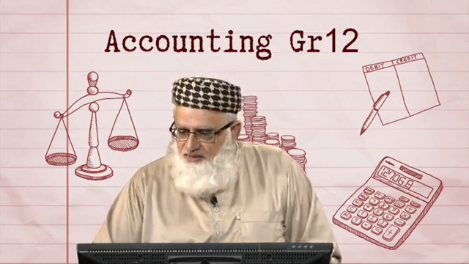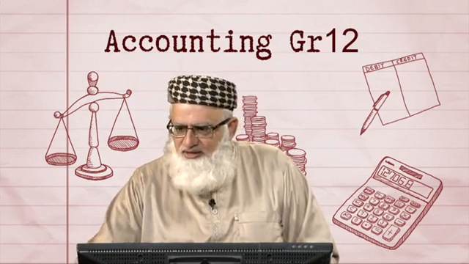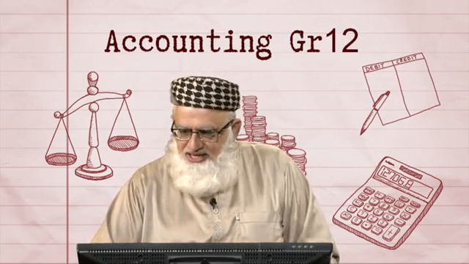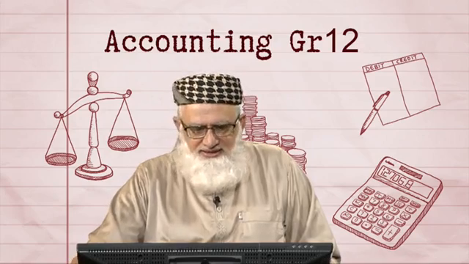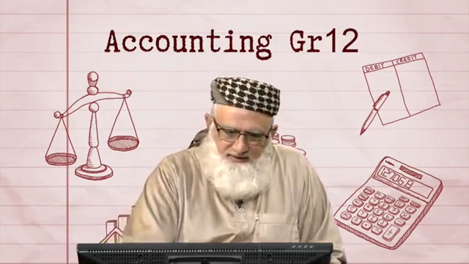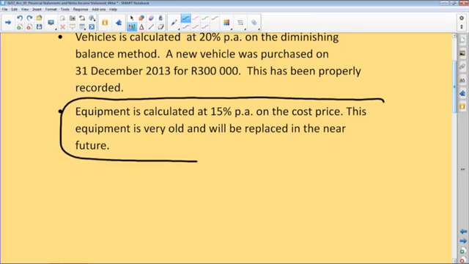Now, there's another interesting adjustment here, which I think we need to discuss, and it's this one here. Right. It says here, the depreciation on equipment is calculated at 15% per annum on the cost price.